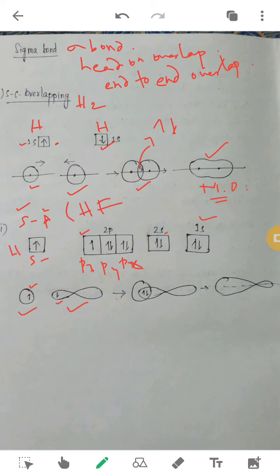As this is a head-on overlap, the axis is towards this side and the axis is here, so these axes can easily overlap. You can see the overlapping region where you can find two electrons, and thus the electron density is more. I told you the overlapping region will have a greater electron density, which means the lobe is now a much bigger one. After the formation, this lobe will grow. This is how sp overlapping forms.